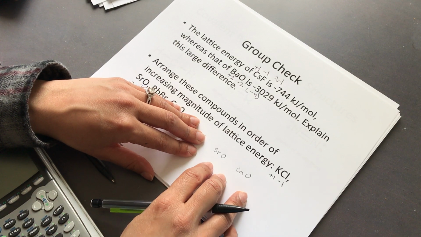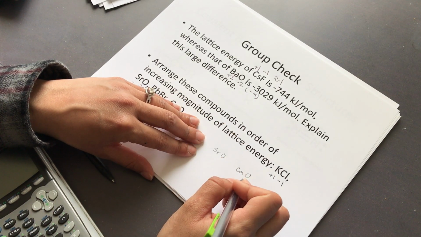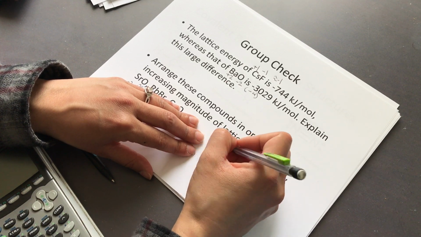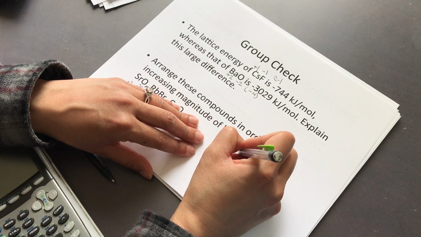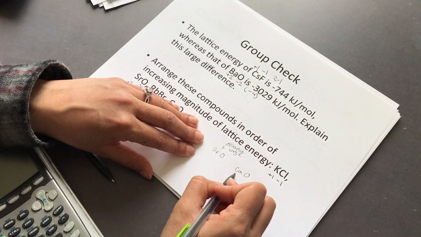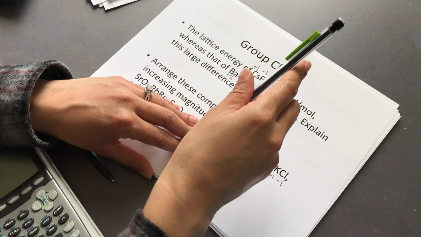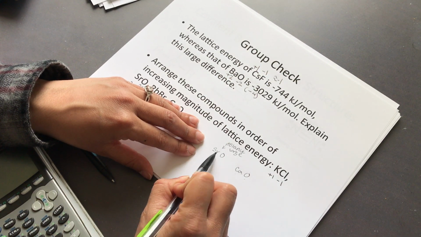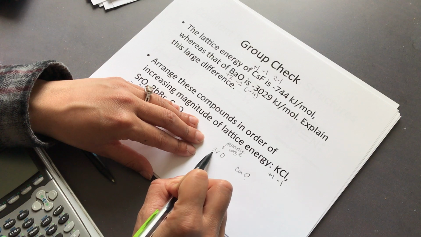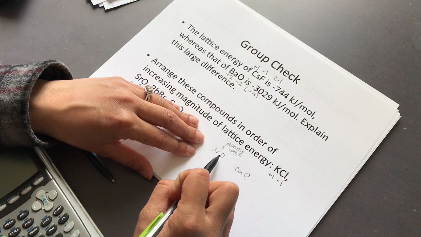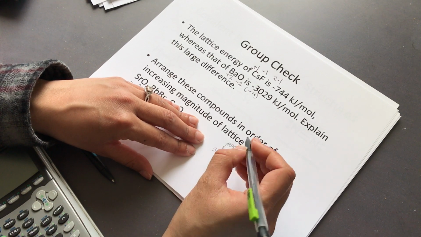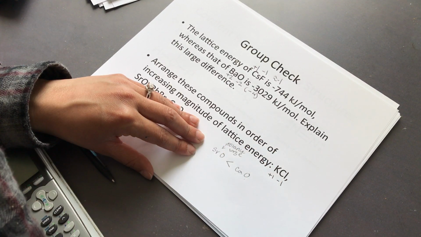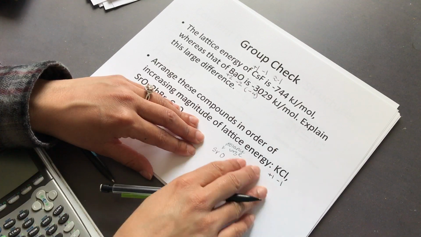Strontium is lower on the periodic table in group 2 than calcium. Therefore, the distance here is larger than the distance between calcium and oxygen. Because strontium is further down the group, this is a larger atom than this. Therefore, it increases the distance between strontium and oxygen, making it a lower energy and making calcium oxide the largest, more negative lattice energy. Awesome. So we know this is my first order.